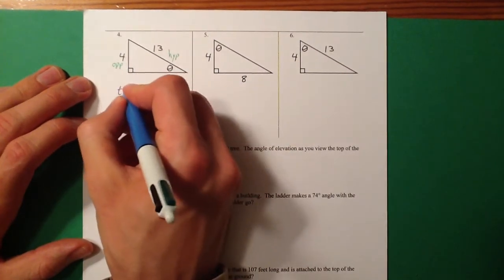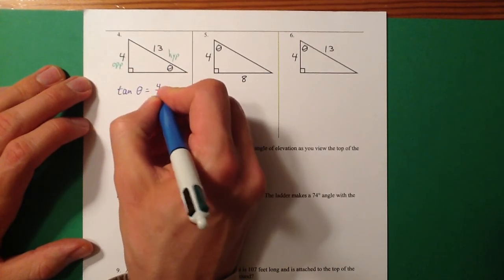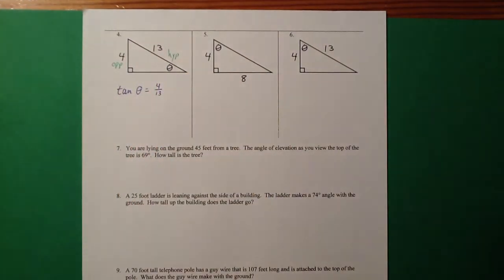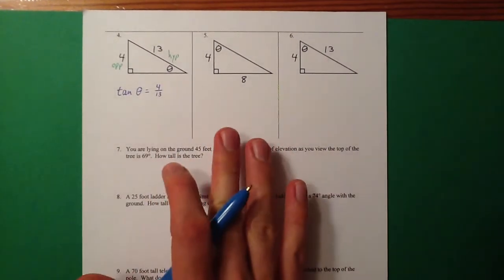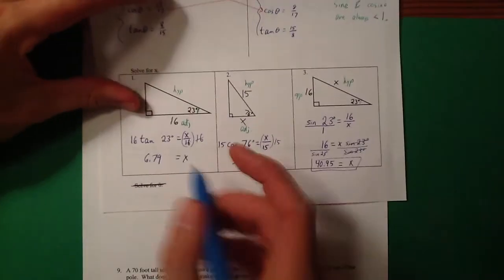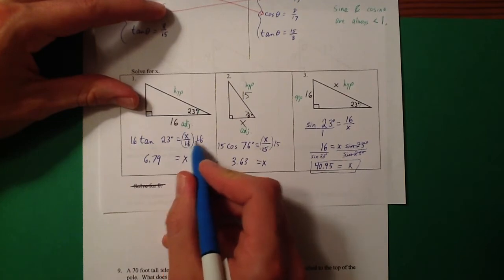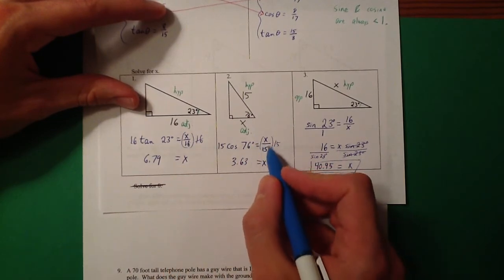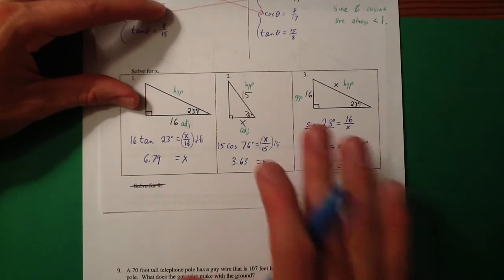Well, let's do it. Tangent of theta equals 4 over 13. Well, how do we solve that? Just like we've solved other things, we're going to do an inverse operation. Let me show you. Just a second ago, we did an inverse operation. The inverse of division was multiplication. The inverse of multiplication was division. We would do an inverse operation.